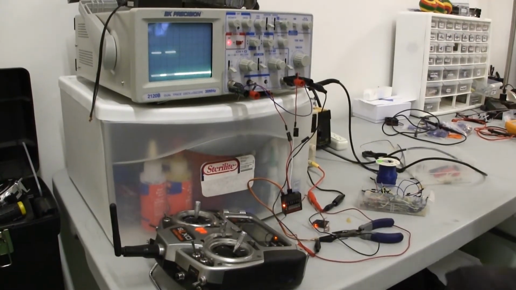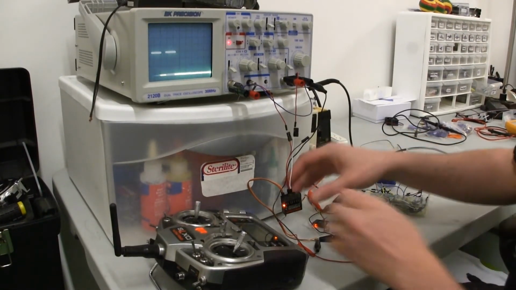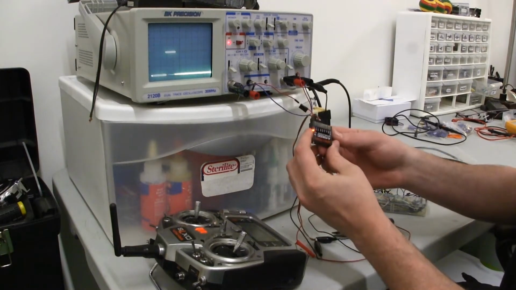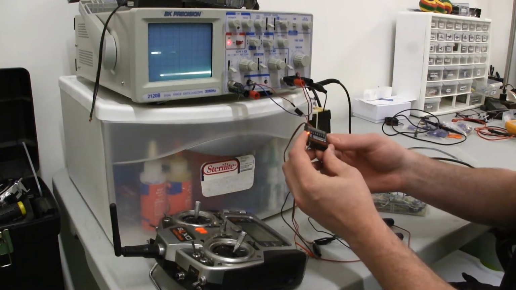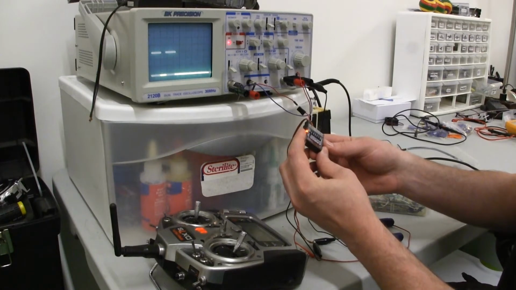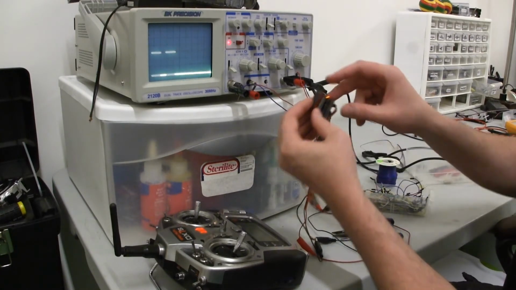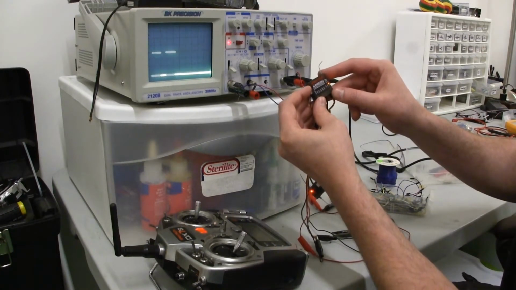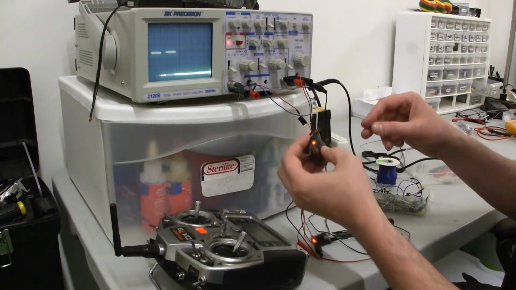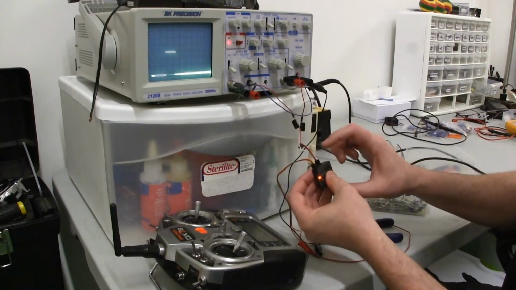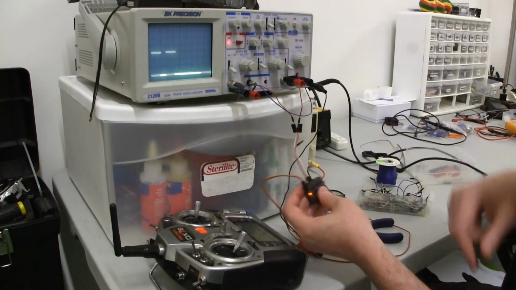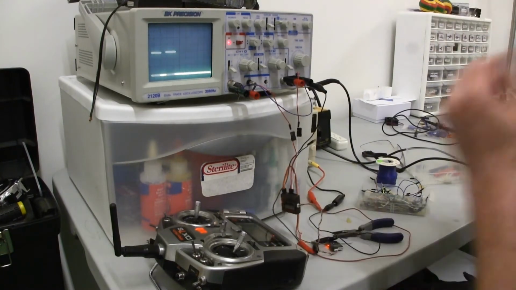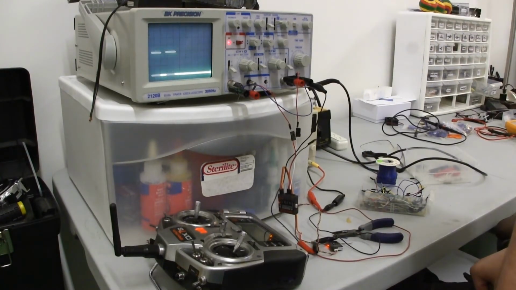We're talking about what the signals might look like coming out of a receiver for a remote control airplane. And so I've got this Spektrum AR8000 hooked up to my oscilloscope. I've got two of these servo channels going into one of two channels of the oscilloscope here.